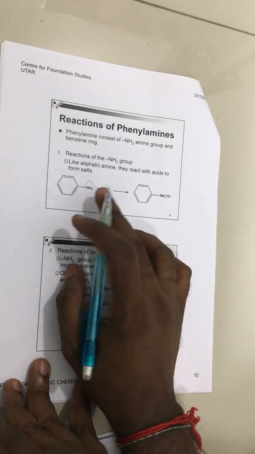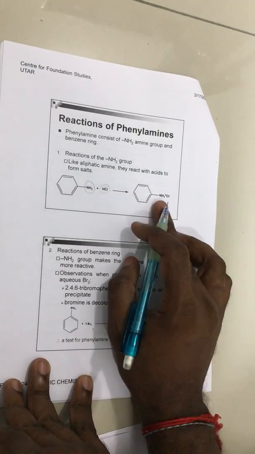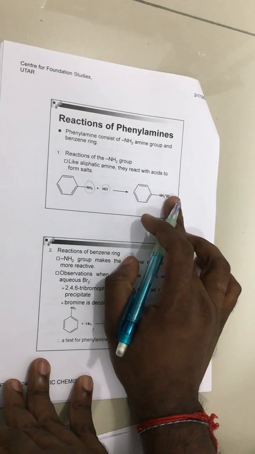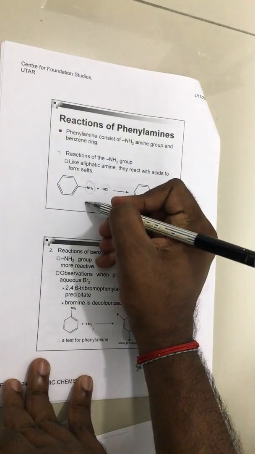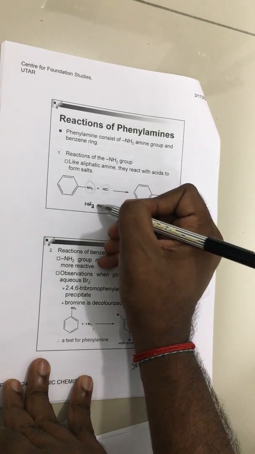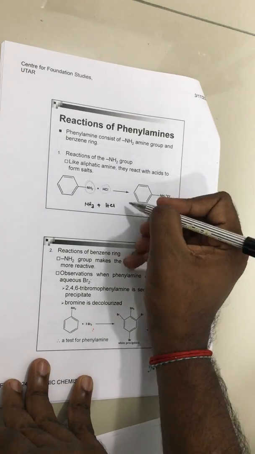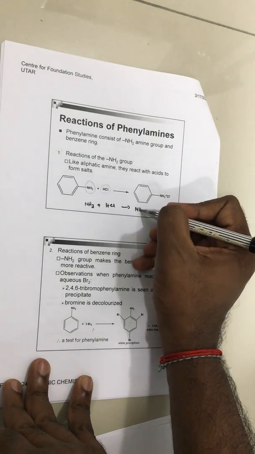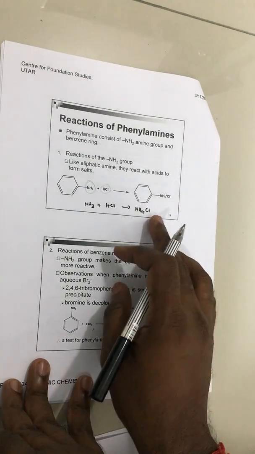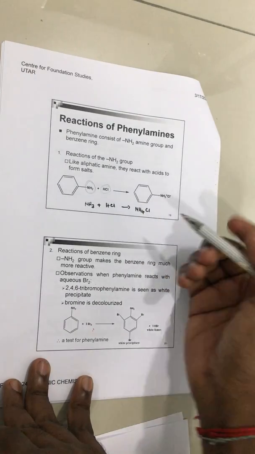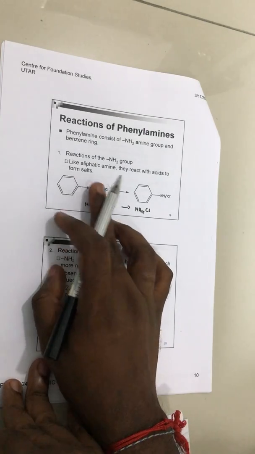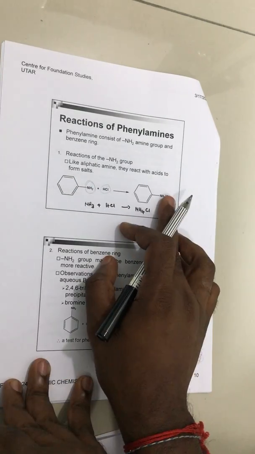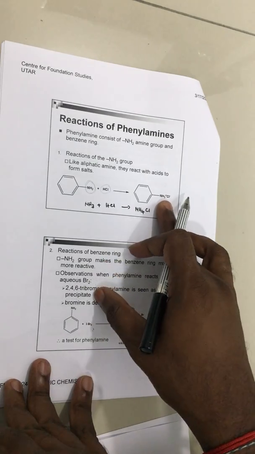One thing to note here, this is NH2, so you are going to form NH3+ and Cl-, not like ammonia, where for example NH3 plus HCl forms NH4Cl. Students normally get confused and write NH4 here rather than NH3. So always look into your reactant, what is the number of hydrogens there, and then write the corresponding number of hydrogens for your product.